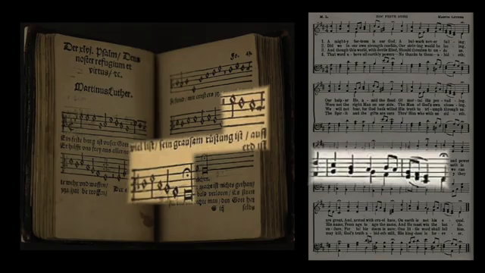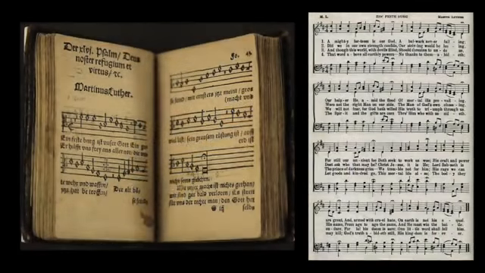So that's the way our notation developed. And at the very end, as you heard again, what Martin Luther is doing there is simply coming down the scale, right down the scale.